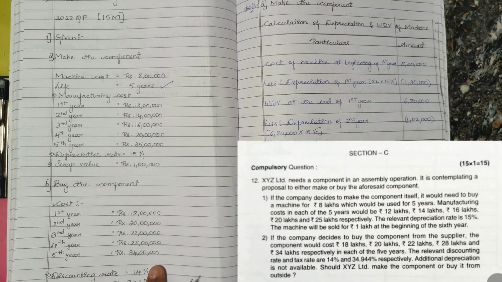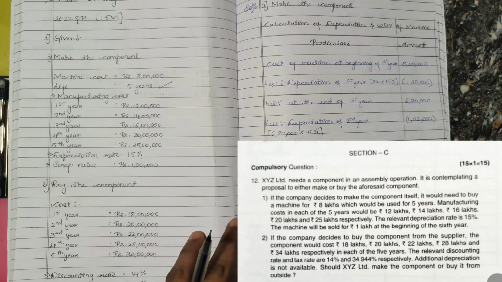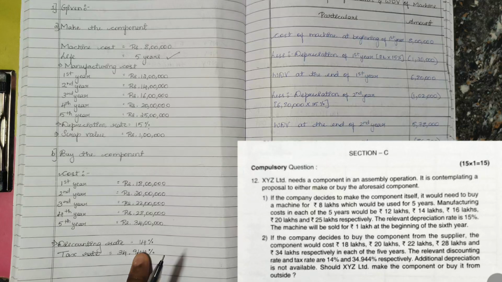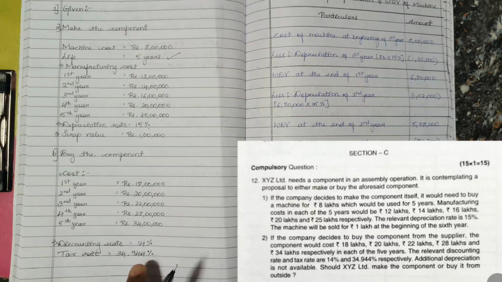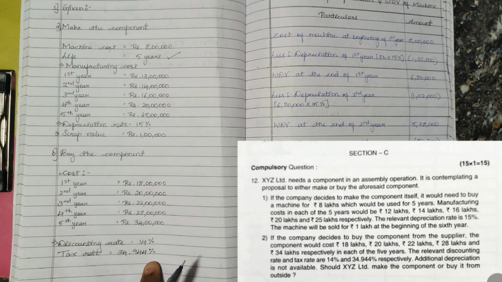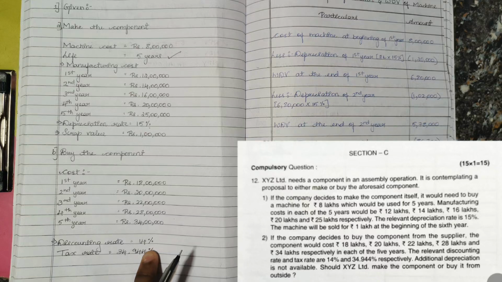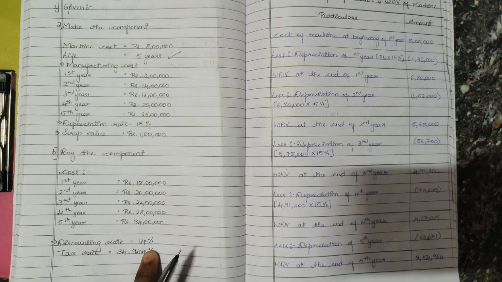They have also given the discounting rate to calculate the present value, that is 14%, and 34.944% as tax rate. We should compare both the alternatives and decide which one would be better and cost less for the company.